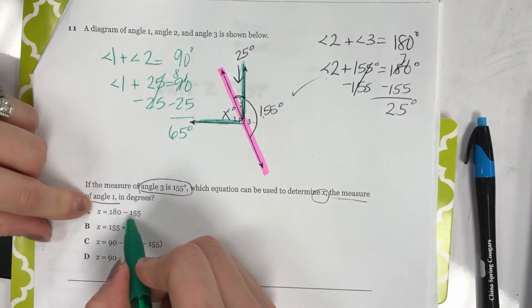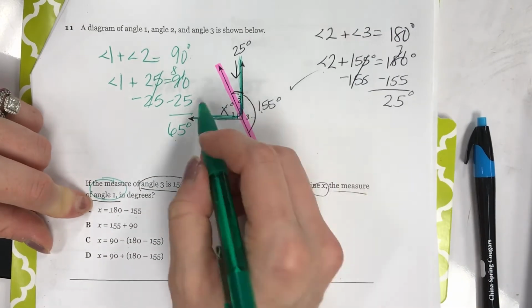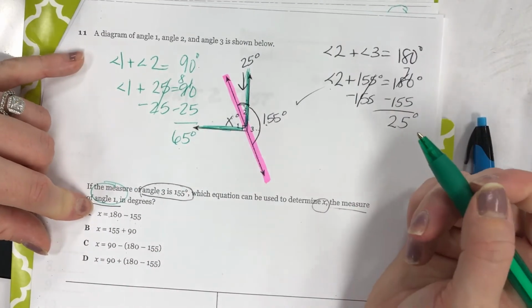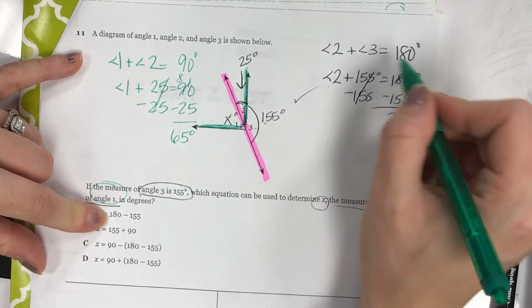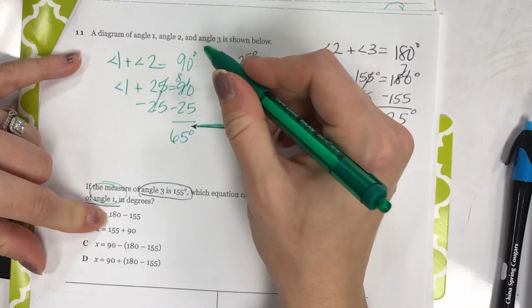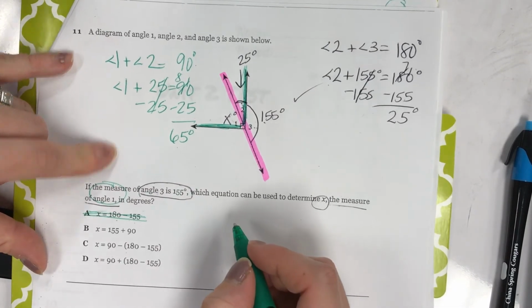A says 180 minus 155 to find angle 1. So I have to go retrace my steps and figure out what did I do. My first step I subtracted 155 from 180. But then I had a whole second step I had to do. So A doesn't include everything I needed.